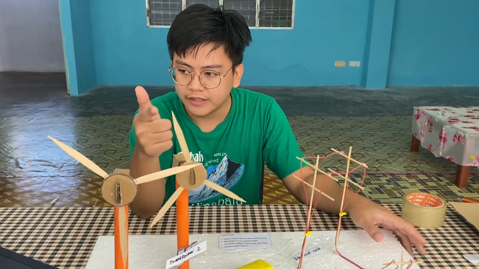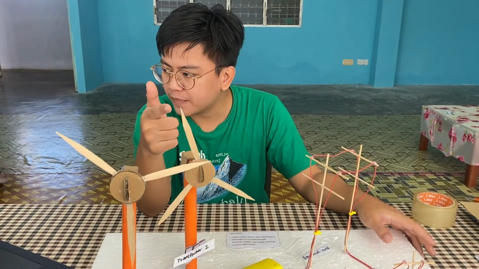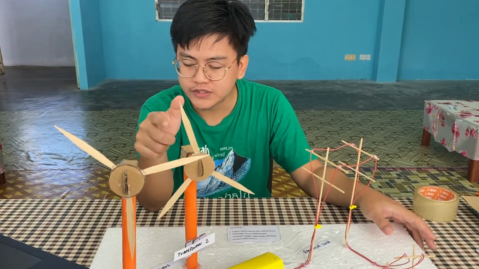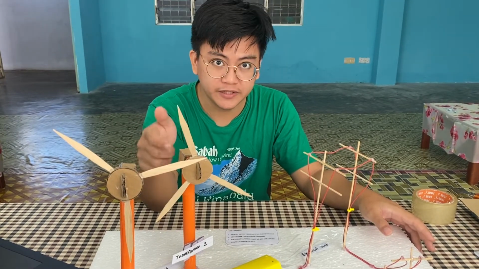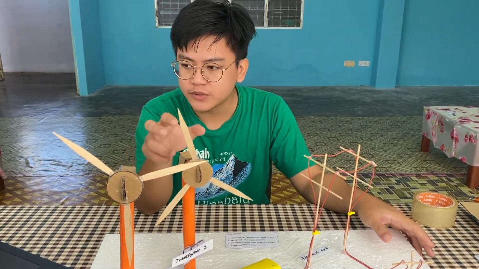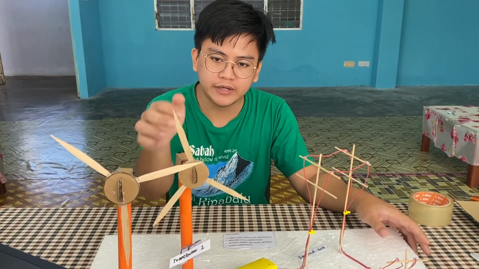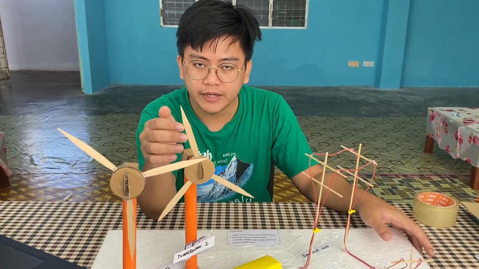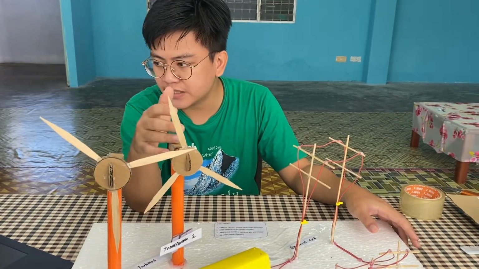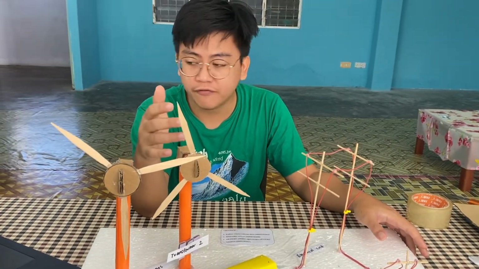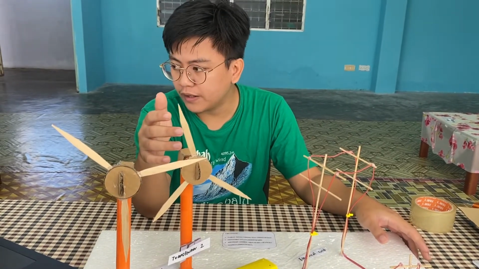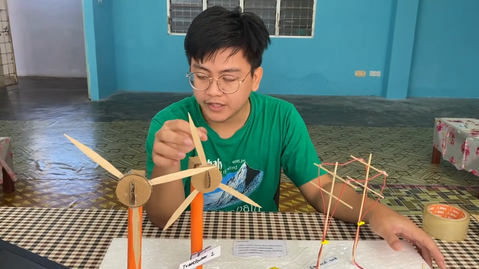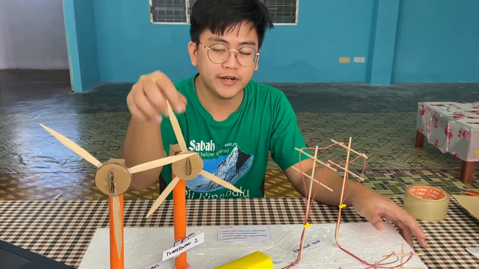Lift is stronger than drag, which causes the rotor to spin when the wind blows. The rotor connects to the generator as a direct drive turbine, or the shaft and a series of gears can be connected to the gearbox.